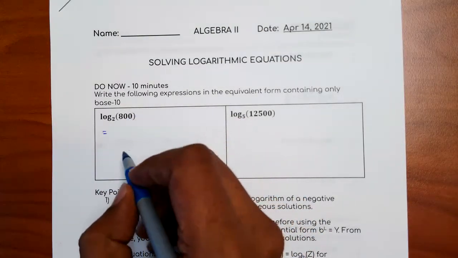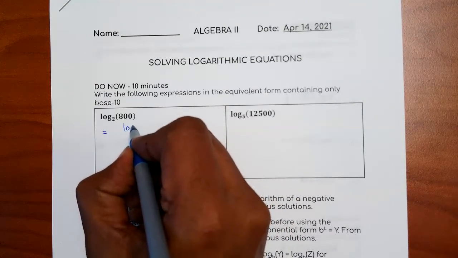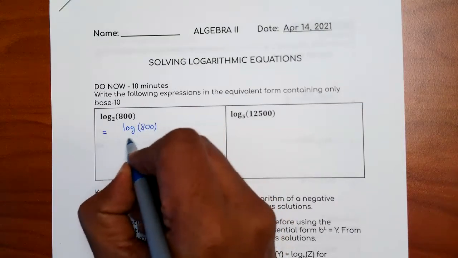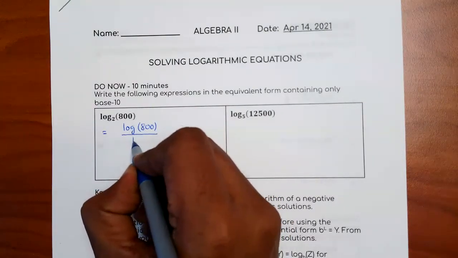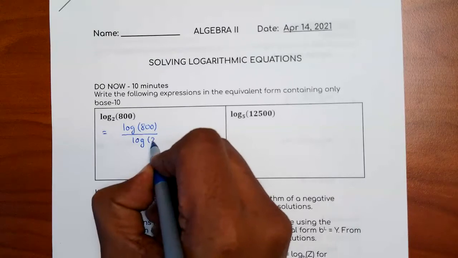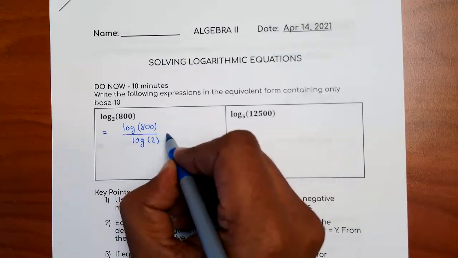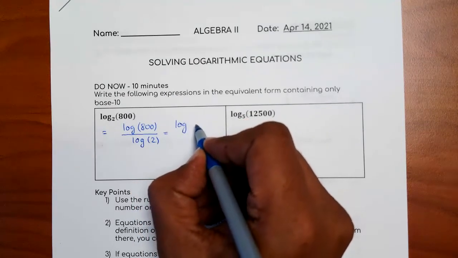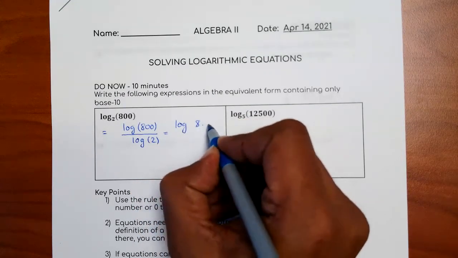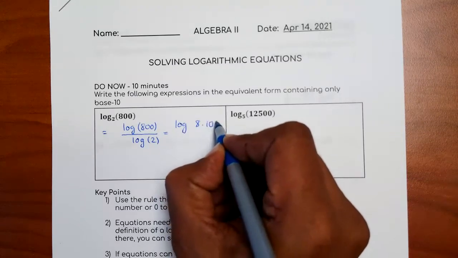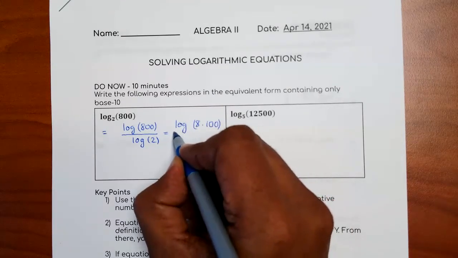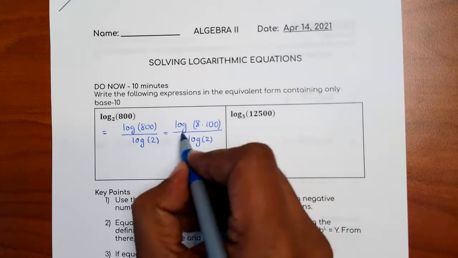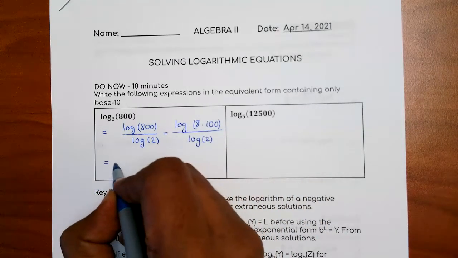First of all, we can write this as log of 800, which is basically base 10, divided by log of 2. So, this is the formula. And then all we need to do is change this log of 800 into 8 times 100. So 100 we can write like this. And then log of 2. 8 is basically 2 exponent 3.